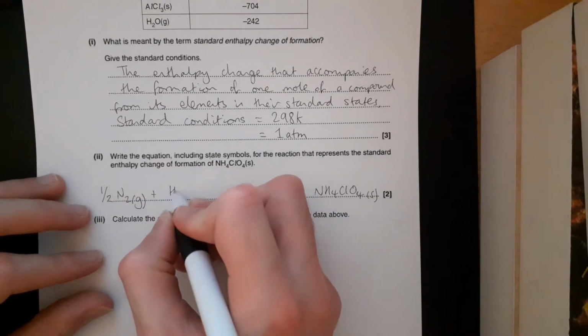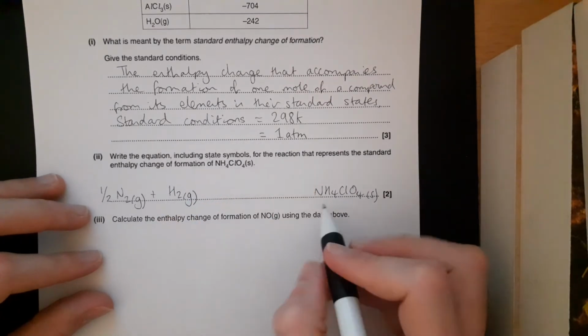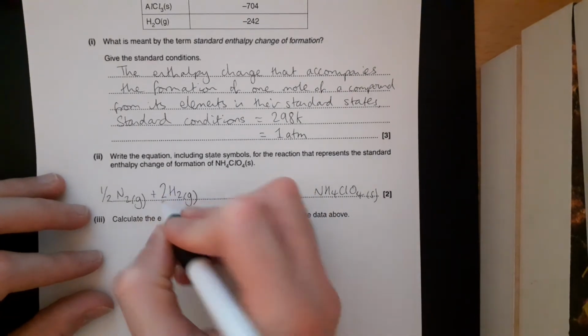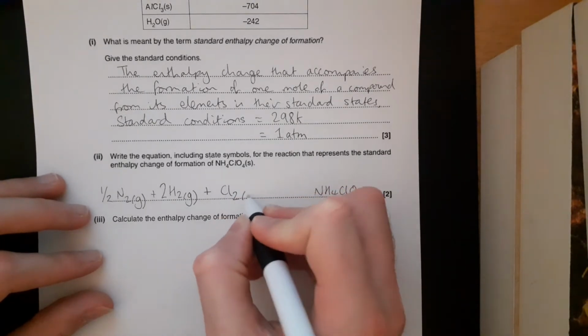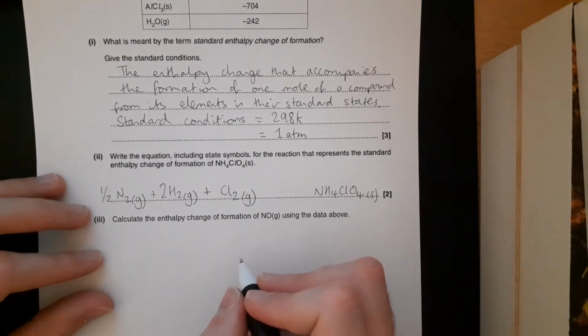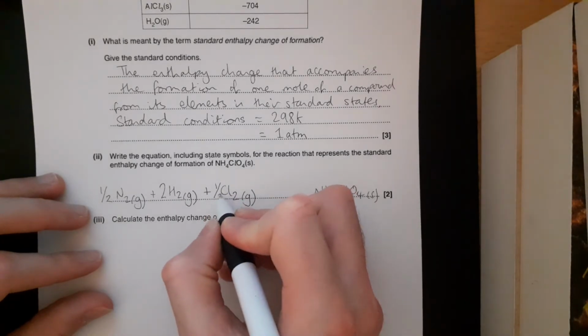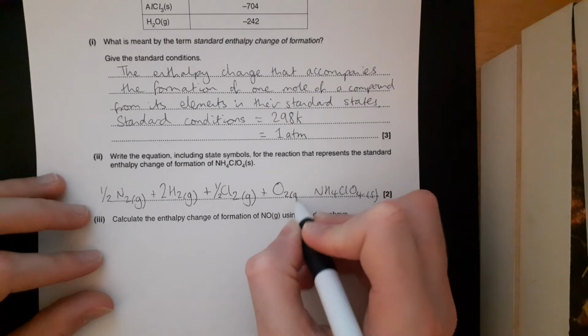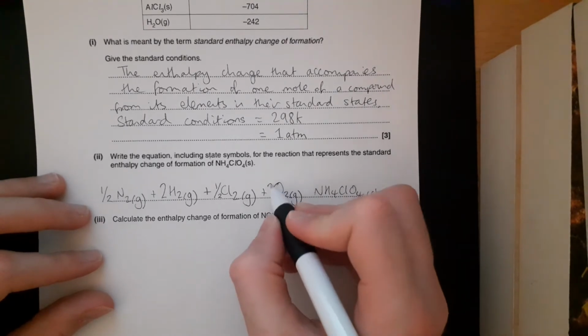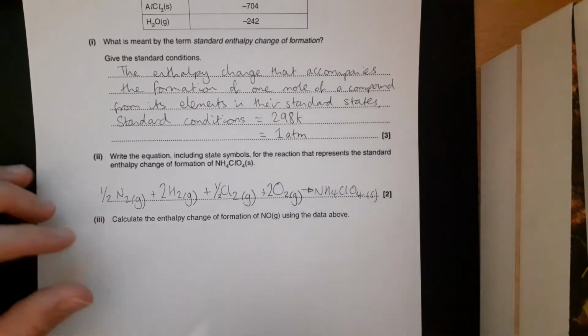Hydrogen in elemental form is H2 gas. I've got 4 hydrogens, so that's going to have to be times by 2. Chlorine is Cl2 as a gas, and I've only got 1, so I need half a mole of that. And then oxygen is O2 as a gas, and I've got 4 of them, so I need to have 2 moles there. And there's my equation.